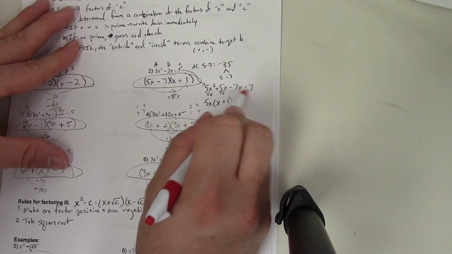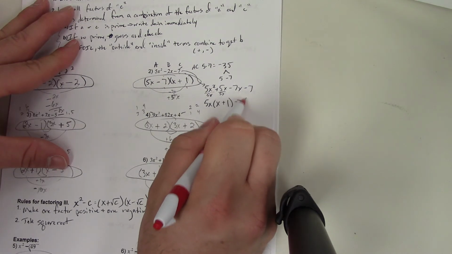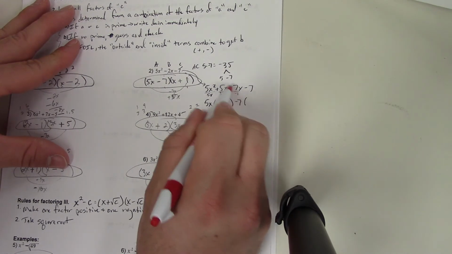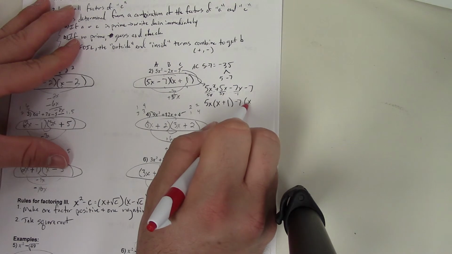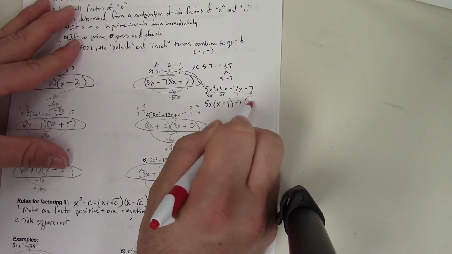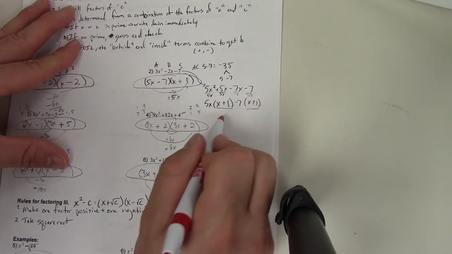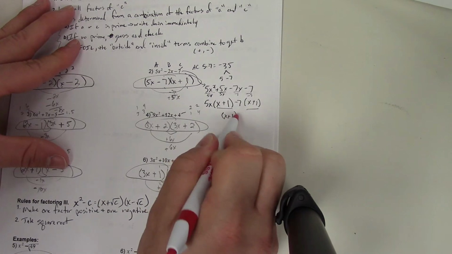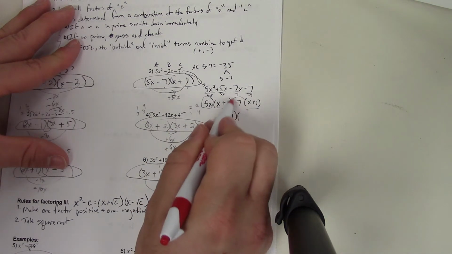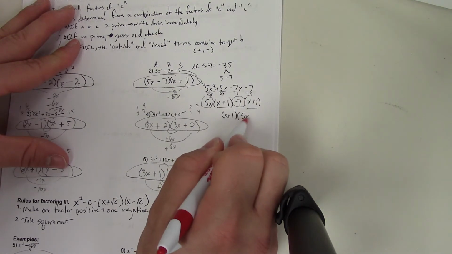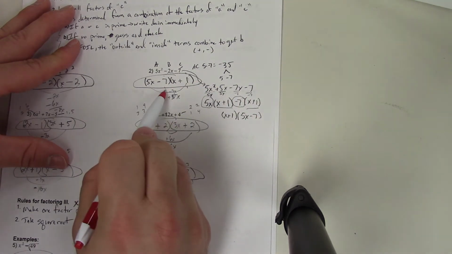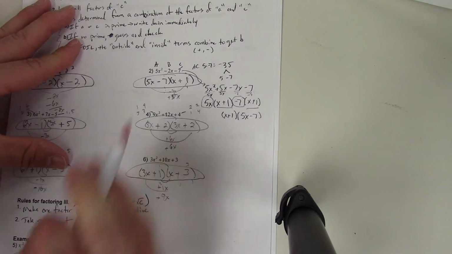Then I'm going to pull out, what do they have in common? Well, they have a negative 7 in common. What am I left when I pull a negative 7 out of here? The negatives divide, it's just x. When I pull a negative 7 out of here, it's just plus 1. And look at my answer. x plus 1 is what they have in common. What's left is the rest of the answer, 5x minus 7. And guess what? That is exactly what we got here.